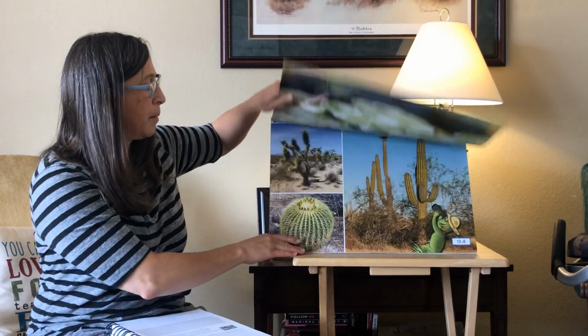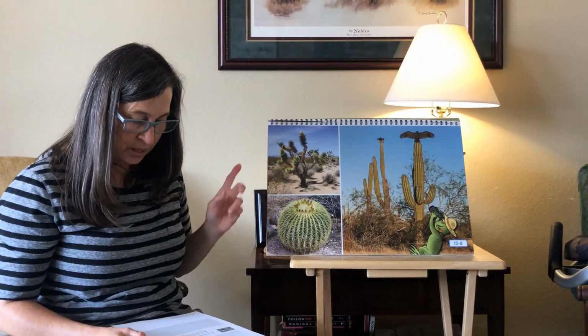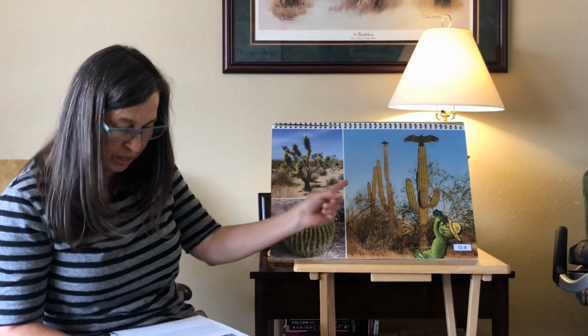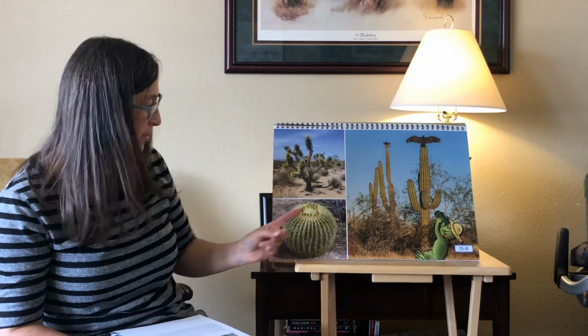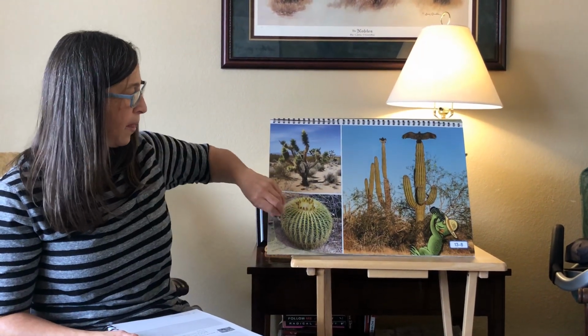Here are some other plants that live in the desert habitat. This is a saguaro. This is a Joshua tree. This is a saguaro cactus, and this is called a barrel cactus. They have prickly spines or needles on them.